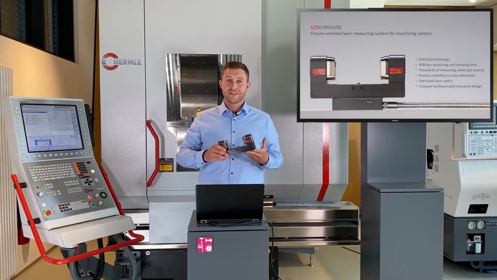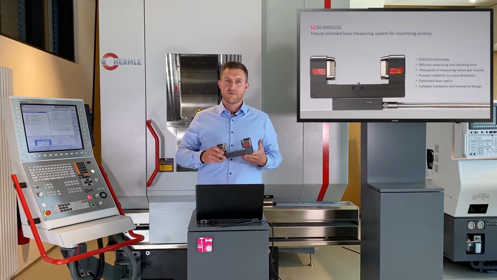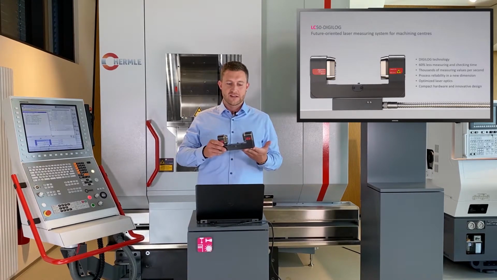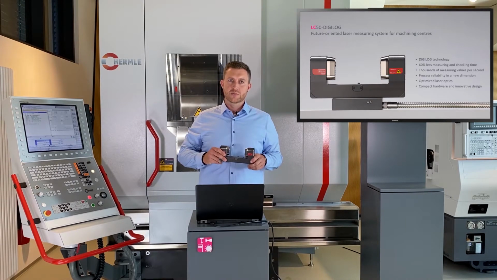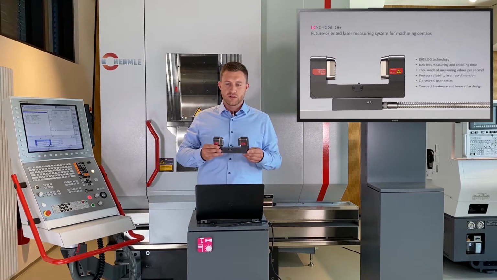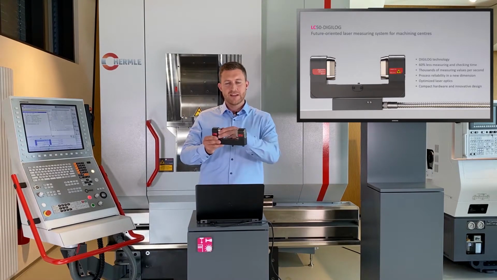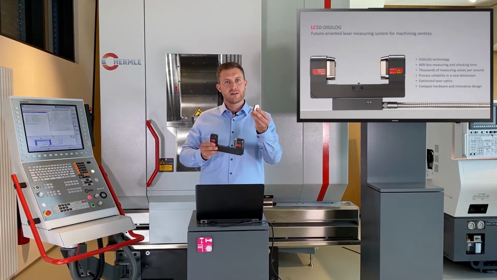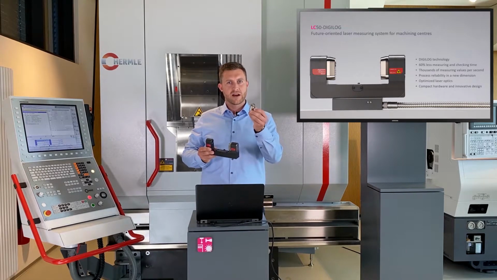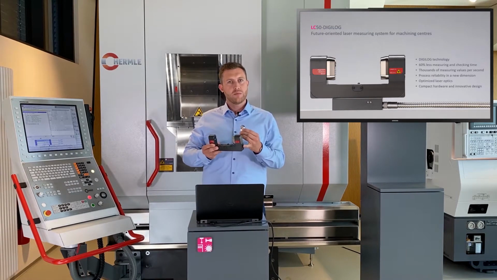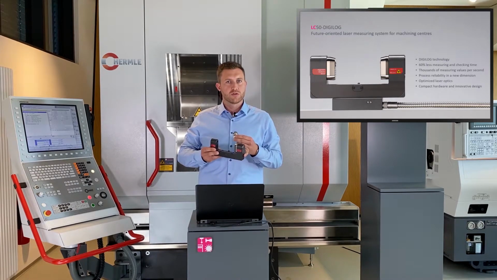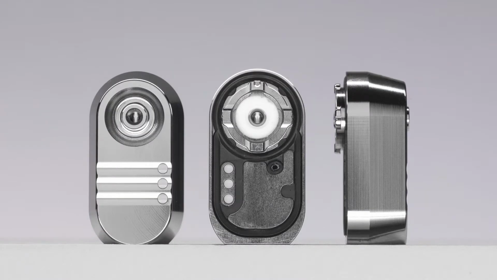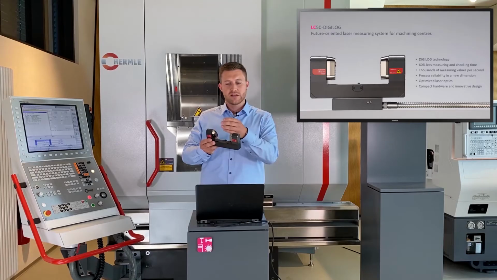Fast, precise, reliable. This is how we describe the functions of our LC50-DIGILOG. I now want to present the hardware and software features that underpin these three key words. I will begin with the pollution protector, which protects the laser optics against contamination. In the most recent LC50-DIGILOG laser generation, this pollution protector can easily be mounted or removed without the need for additional tools. As already mentioned, the pollution protector hides the laser optics of the system.